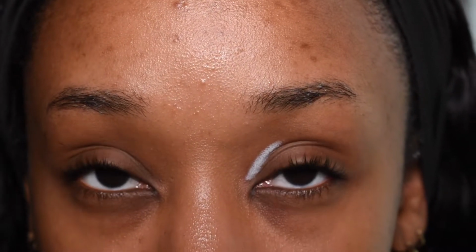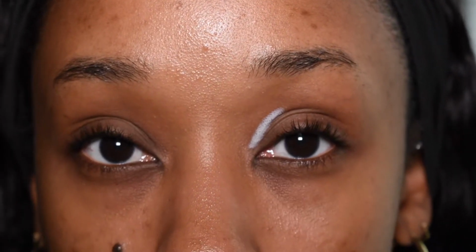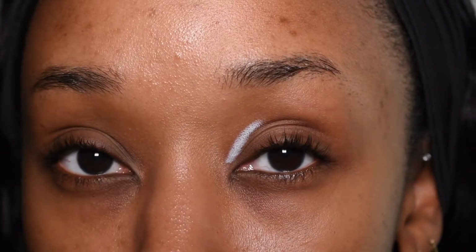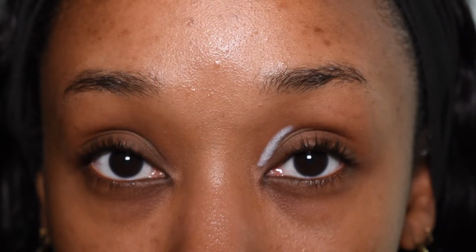And when it comes to making a cut crease, if you have a fold in your eye, you always want to make the cut crease above the fold in your eye. And depending on how much space you have between your eyelashes and your brows, you might have to take that line pretty far up. For example, my mother's eyelids are smaller than mine. They're probably about half the size.